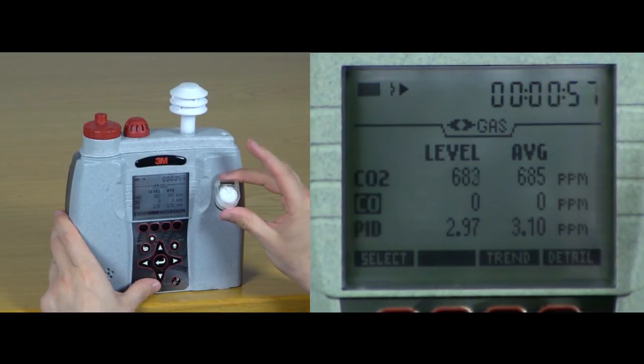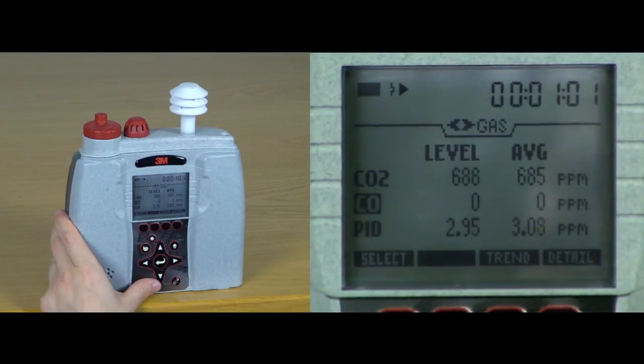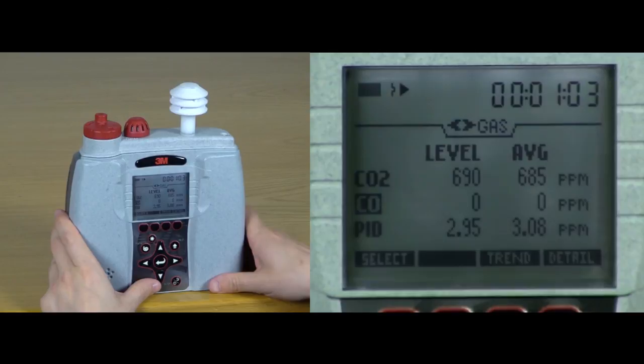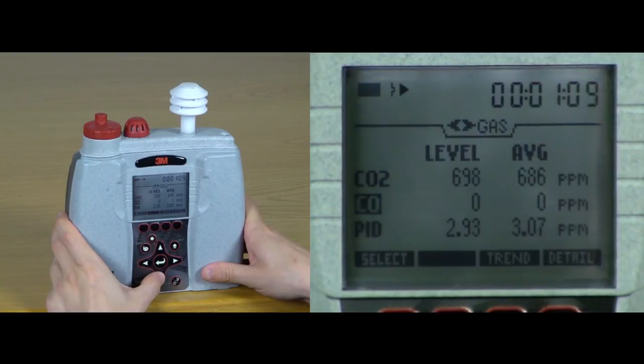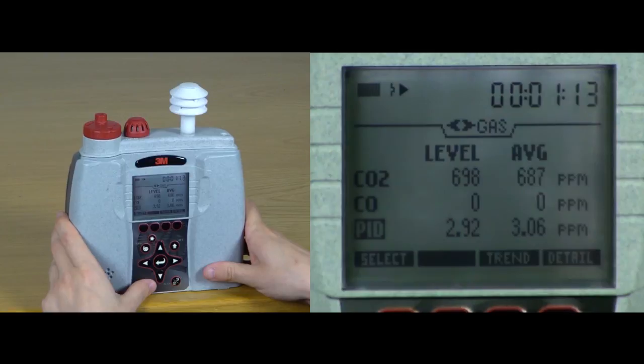But using a variety of other sensors, we can change this toxic gas sensor to carbon monoxide in this case, or hydrogen sulfide, nitric oxide, or a variety of other toxic gases. Finally, we have our PID sensor for total VOCs. Currently, this is at 2.9 ppm, but if we introduce a solvent into the atmosphere, we can see the values quickly start to rise.